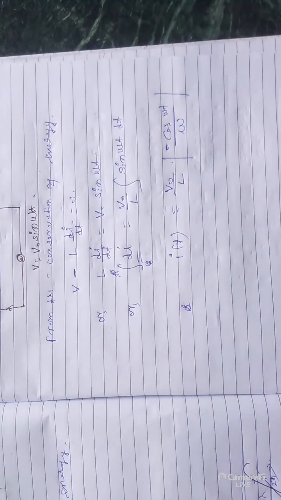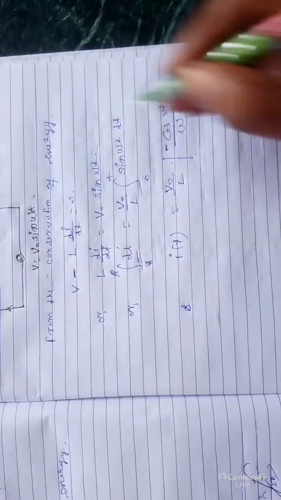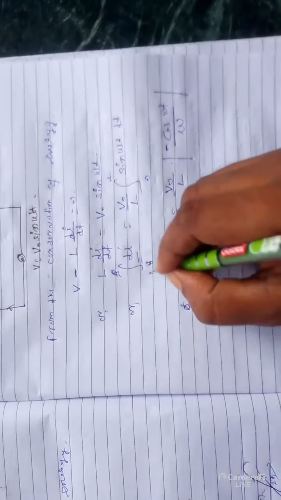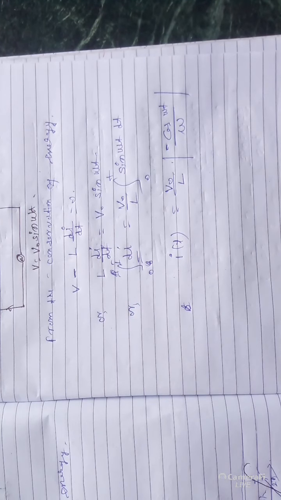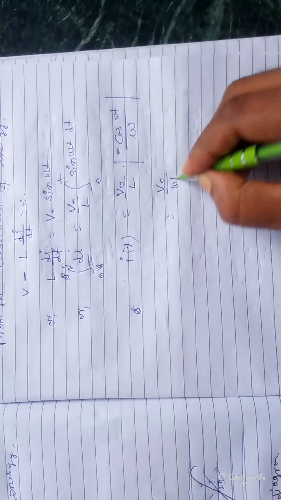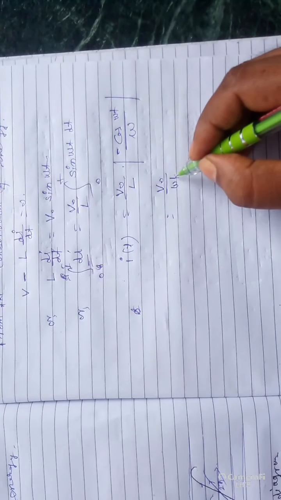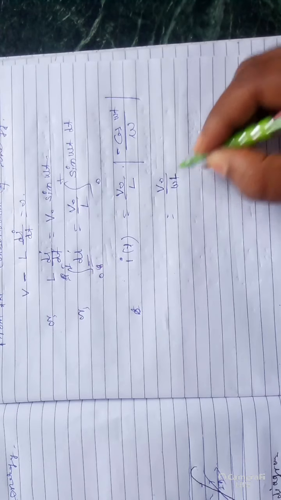The limit is 0 to t, at a particular instant of time, 0 to I. Initially the current was 0 and finally the current is I. So what we will get is equal to V naught by omega L.